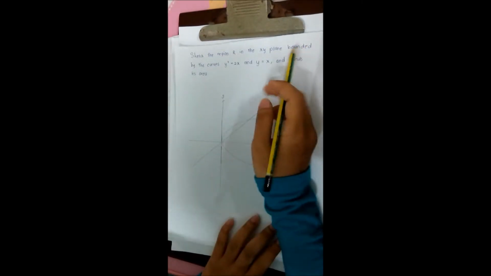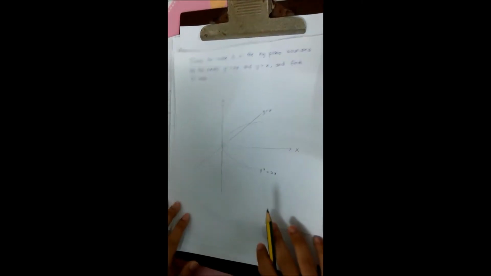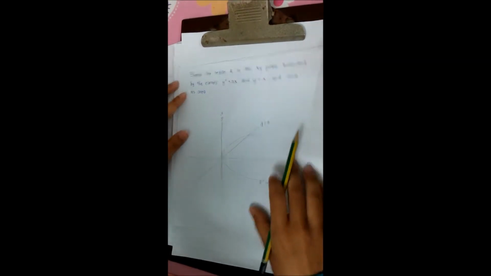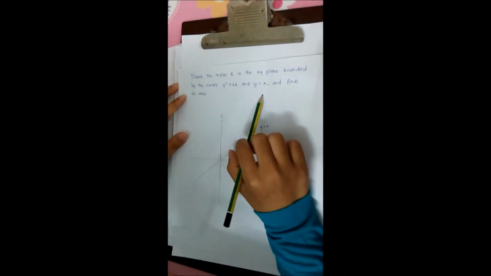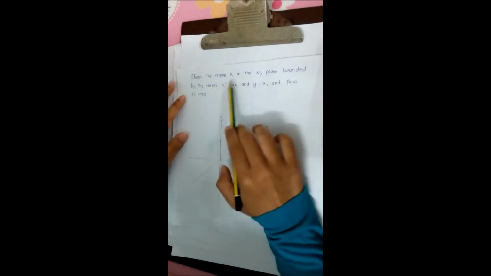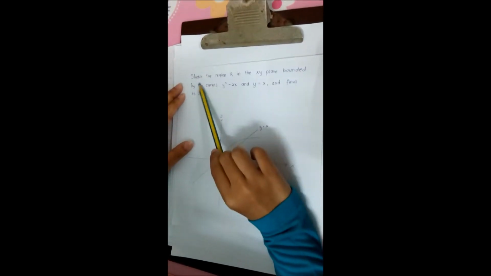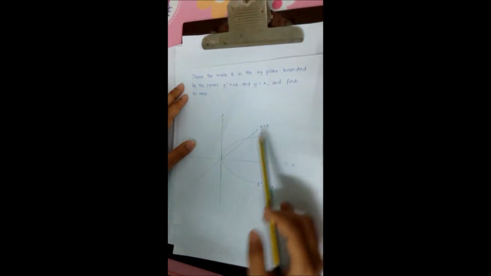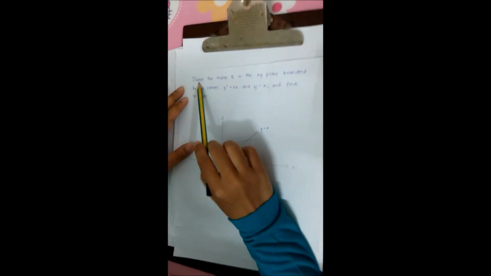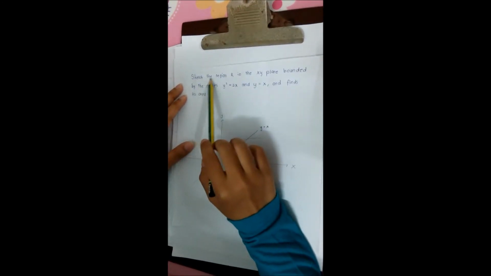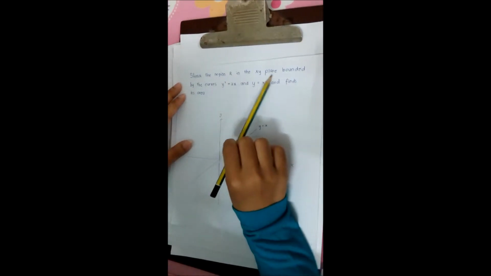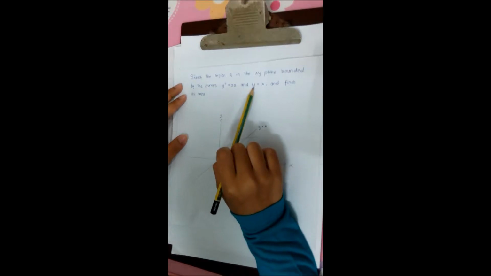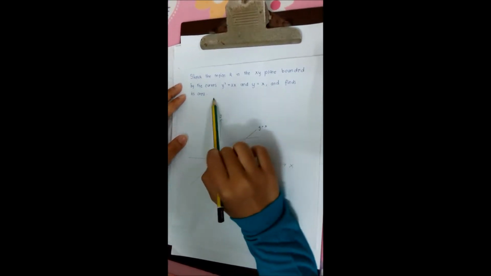Hello, today I will discuss chapter 2, which is multiple integrals. This is one of the questions that I chose for this chapter. It is about sketching the region and calculating the area. The question is: sketch the region R in the xy plane bounded by the curve y squared equals 2x and y equals x, and find its area.